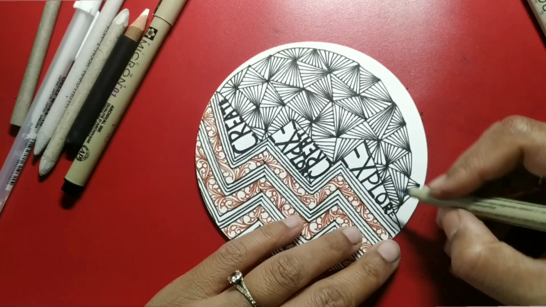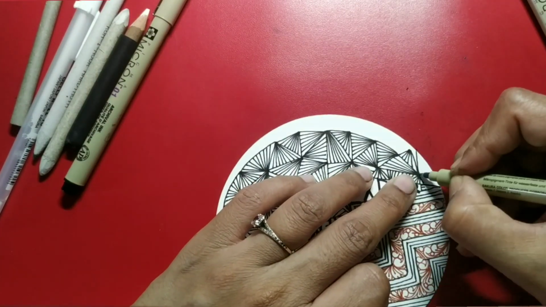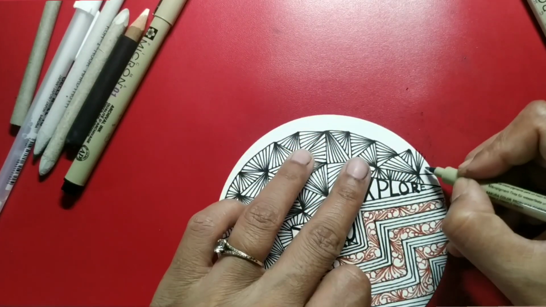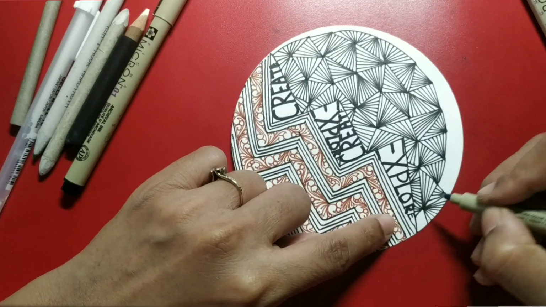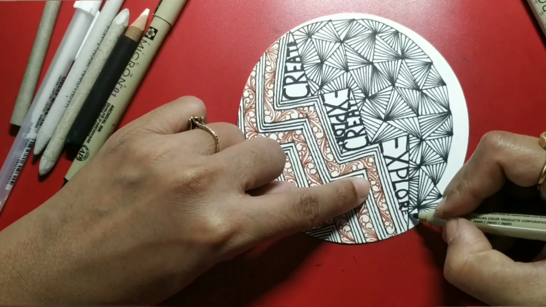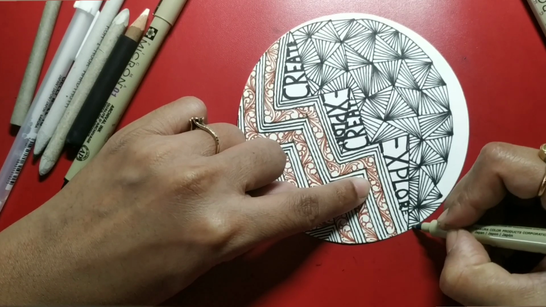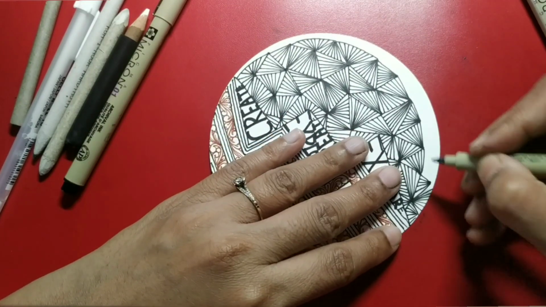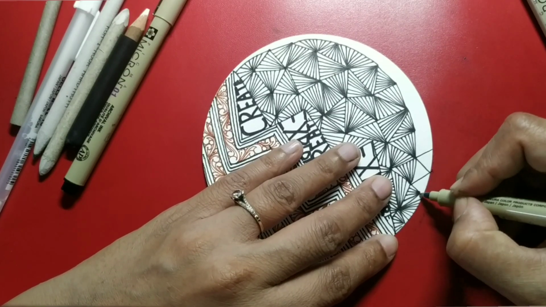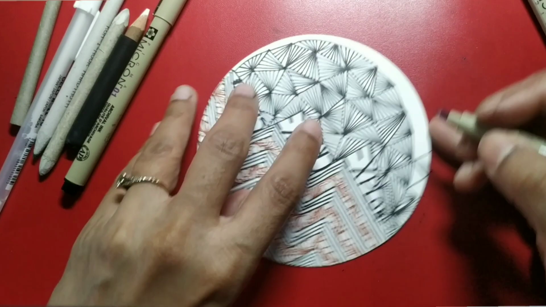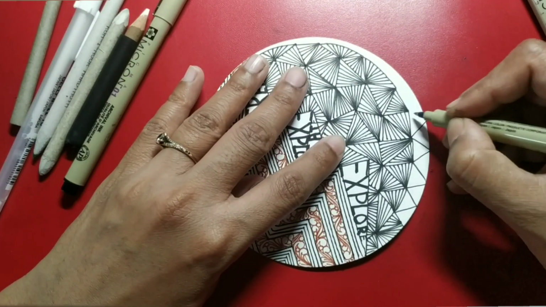I had something else in mind, but nevertheless, I think Manchin will give it a complete look. So I'm just extending my Manchin now. Just go ahead and draw in the same fashion. Just create some triangles like these and extend your Manchin till the end.